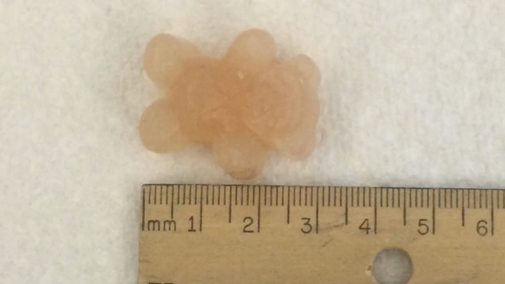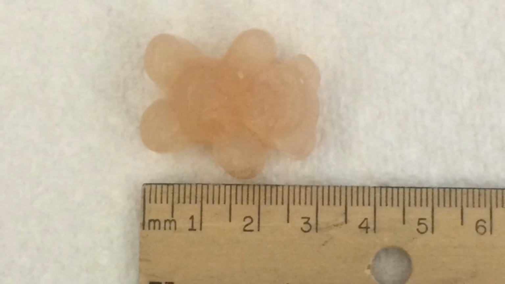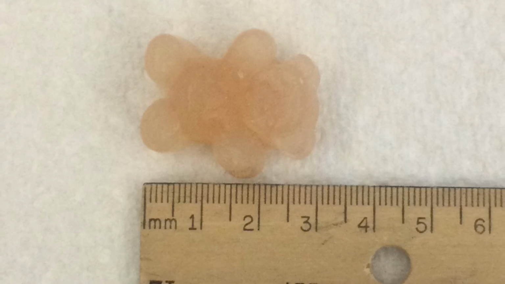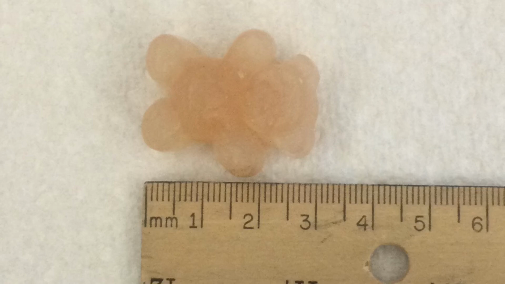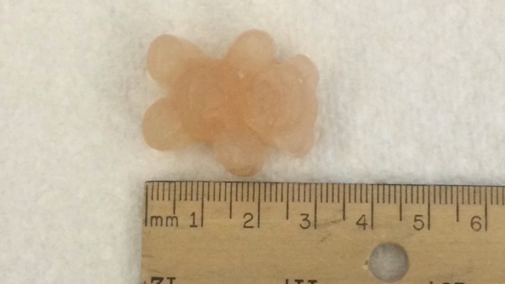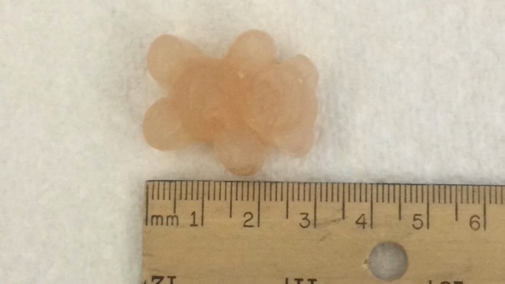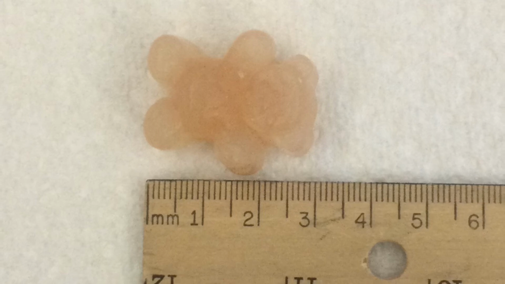So let's measure it again. Here's our gummy bear after it came out of the water. And again, remember the measurement is centimeters. If you need to pause the video so you can write it on your data sheet for day 2, pause the video if you need to.